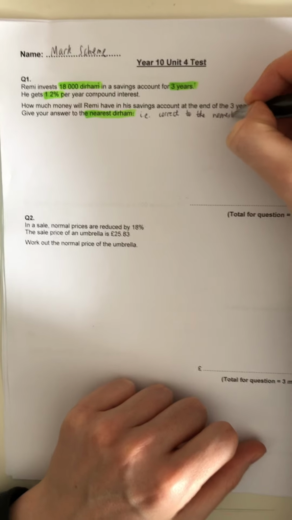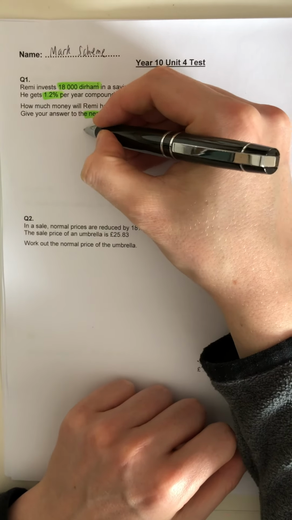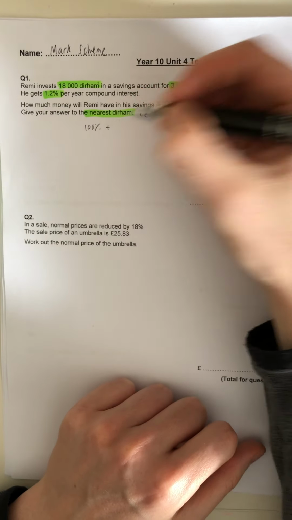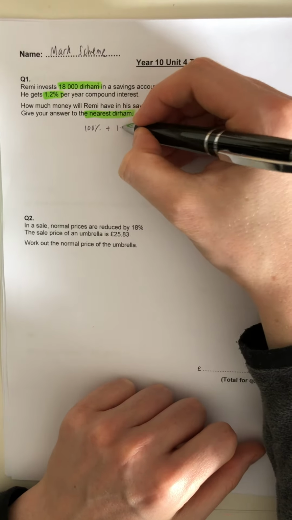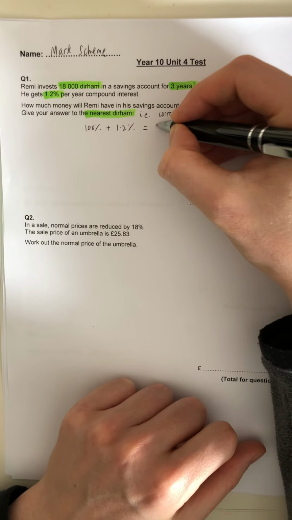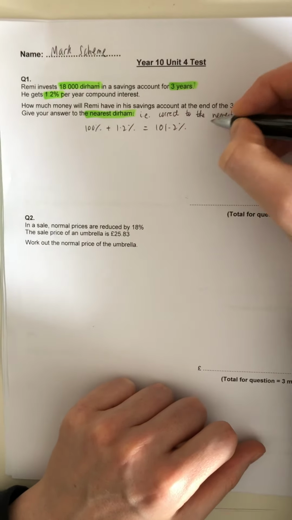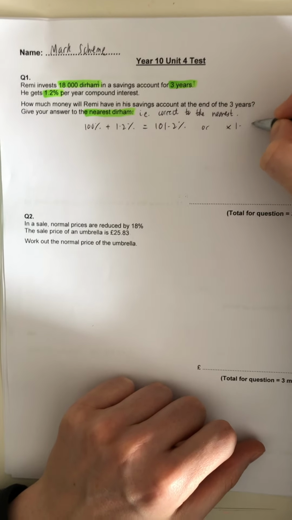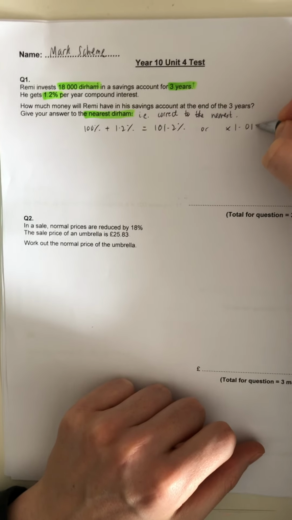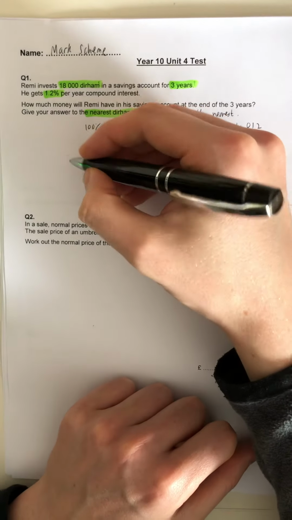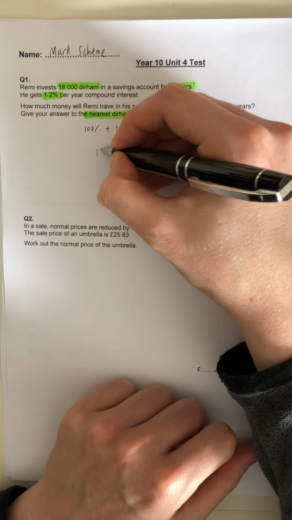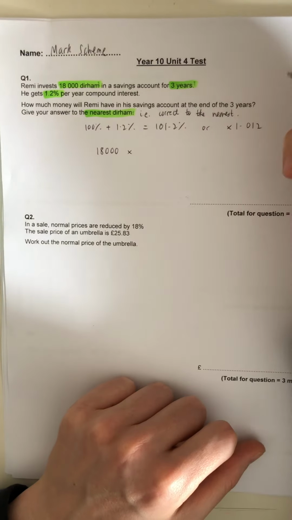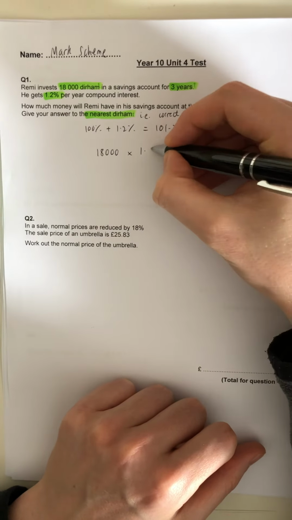Now, the way I do these is, if you imagine you've got 100%, you start off with, interest is an addition of 1.2%. This is the same as 101.2%, or a multiplier, or multiplying by 1.012. So the thing you would write down for your workings is the original price multiplied by 1.012.